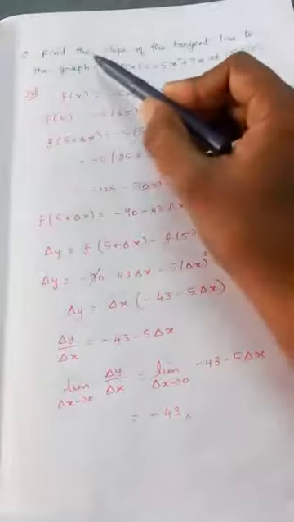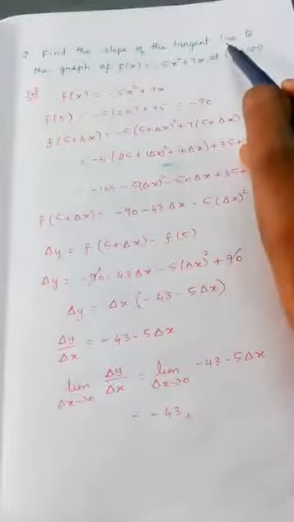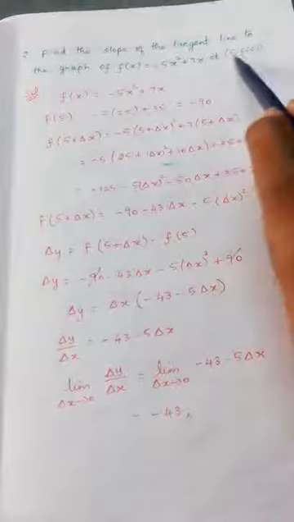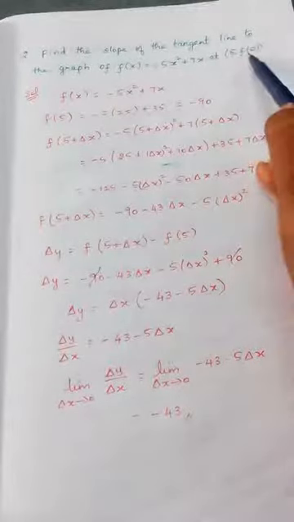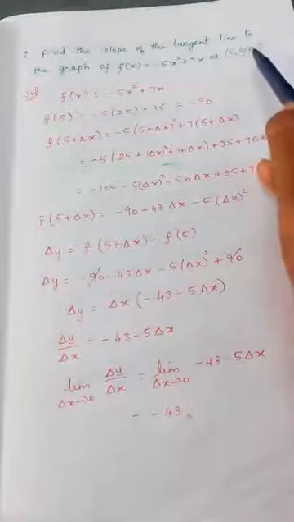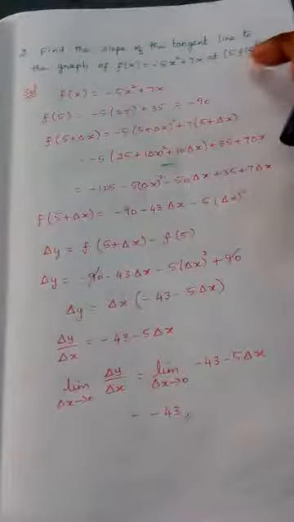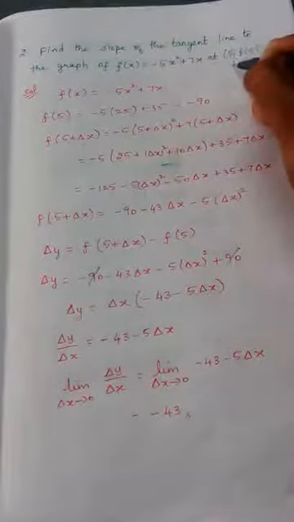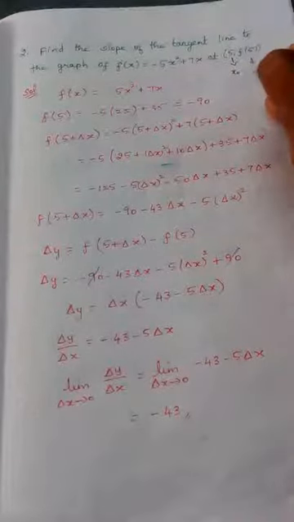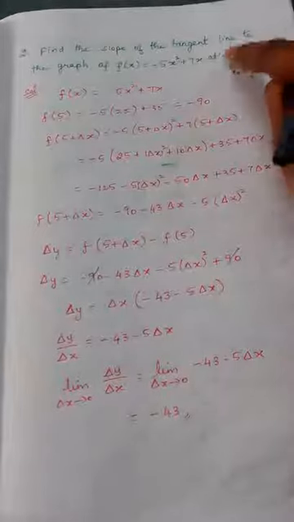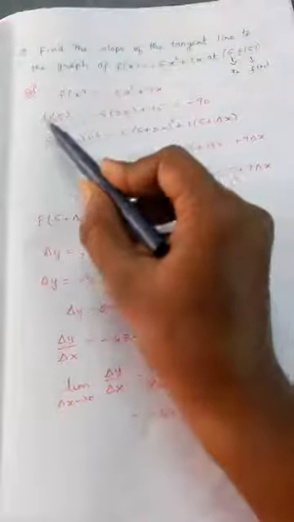Question number 2. Find the slope of the tangent line to the graph of f of x is equal to this at the point 5 comma f of 5. If you see the previous sum, the general point they have given is x naught, f of x naught. Here the point itself is given, 5 comma f of 5. So we need to find the slope of the tangent at this point. So what we will usually do? We will consider this as x naught. This is called what? F of x naught, right? This is x naught, f of x naught. So we will try to find what is f of x naught, which is nothing but f of 5.